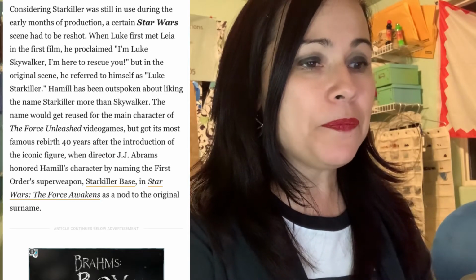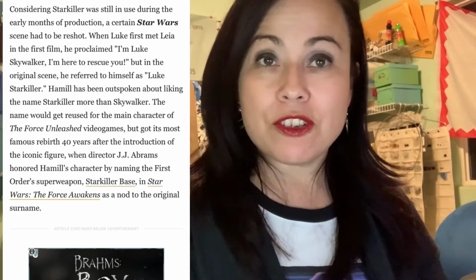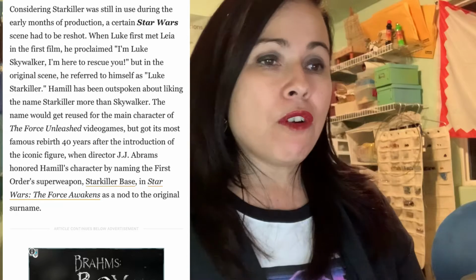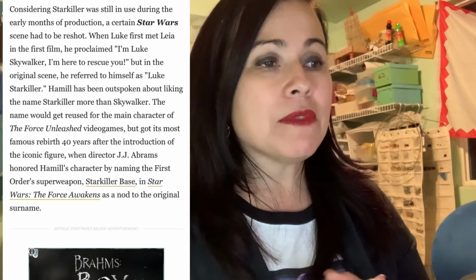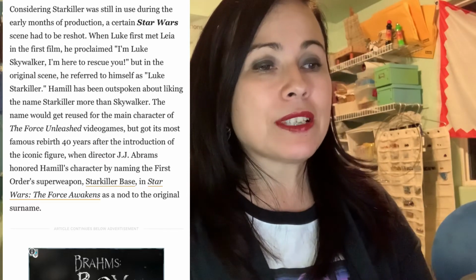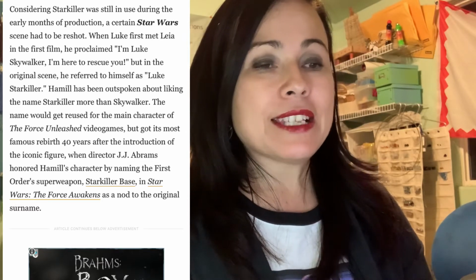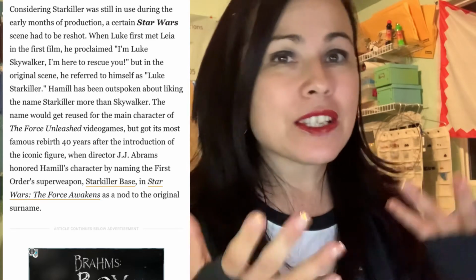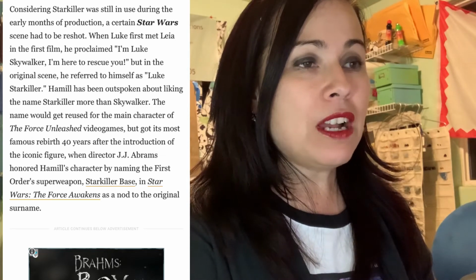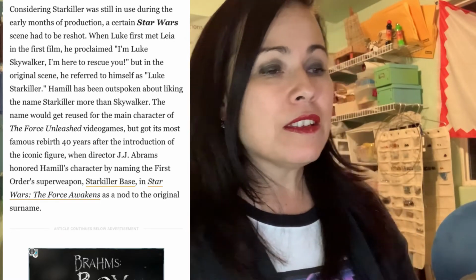So here we have it. Here is the reason why Luke's original surname was changed from Starkiller to Skywalker, and how it was then used for The Force Unleashed for Galen Marek's name, Starkiller, and then how Abrams was said to honor Luke's original surname as a nod, and made it a superweapon. So again, something to think about here. Whether this is true or not, there's no sources cited here. Whether it's true or not, it's very interesting.